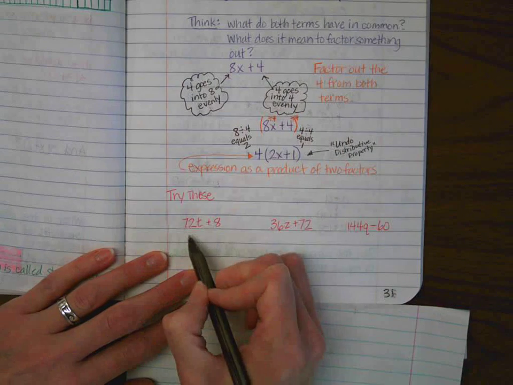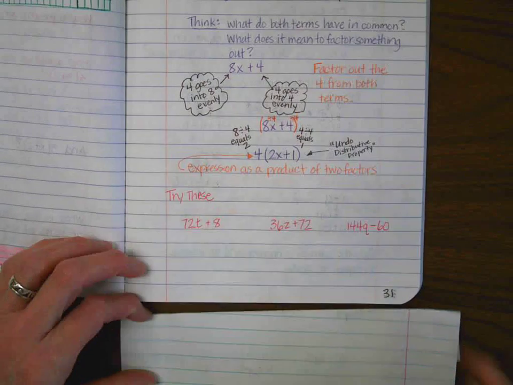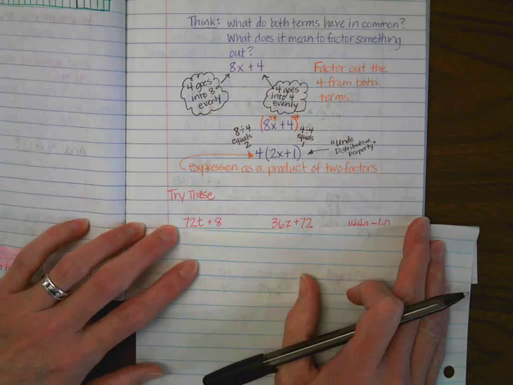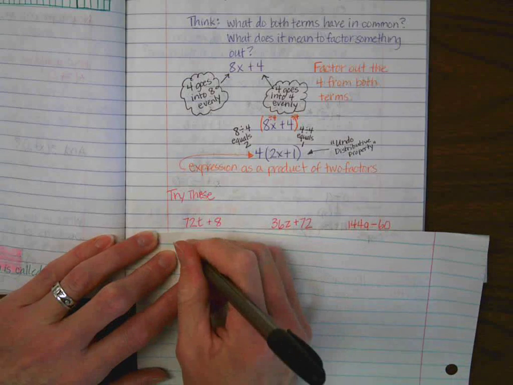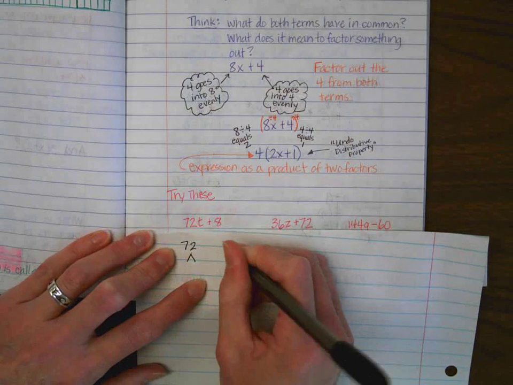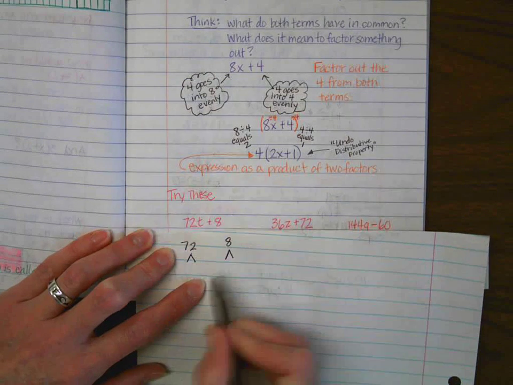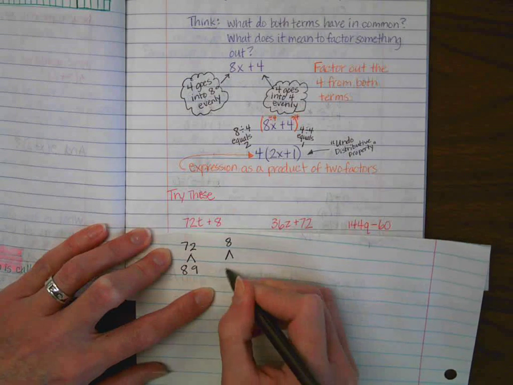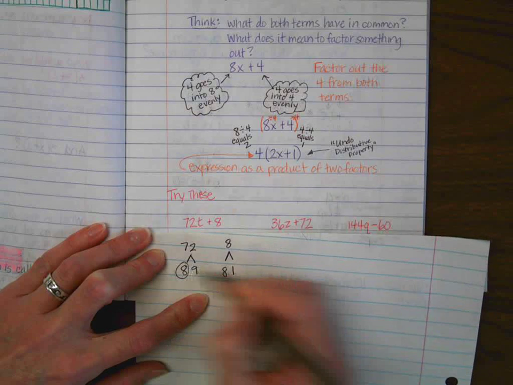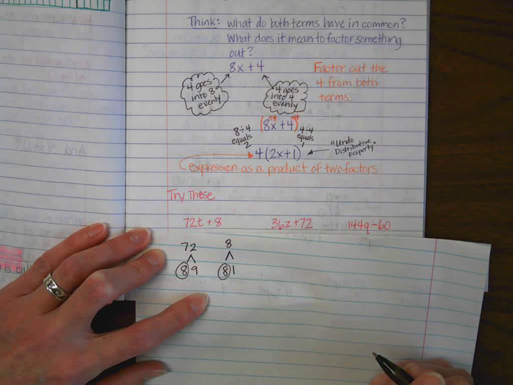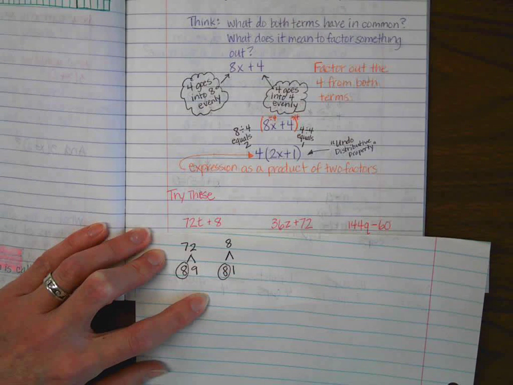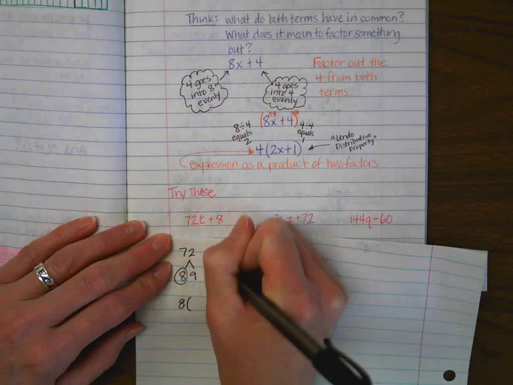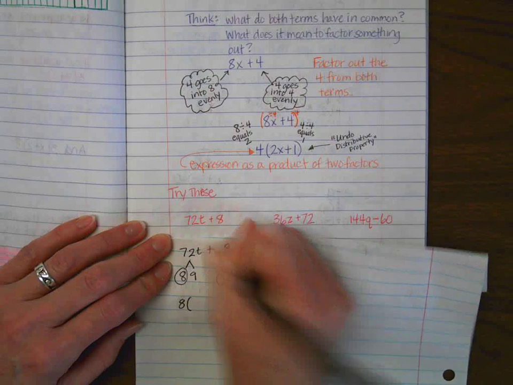Okay? So we have a couple that we need to try. And the first one is 72t plus 8. So let's work on it together. 72t plus 8. So we have to think to ourselves, what is the greatest factor that both of these have in common? Well, 72 is 8 and 9. 8 is 8 and 1. So the biggest number they have in common is 8. So that means we're going to pull the 8 out, and we're going to write what is left over.